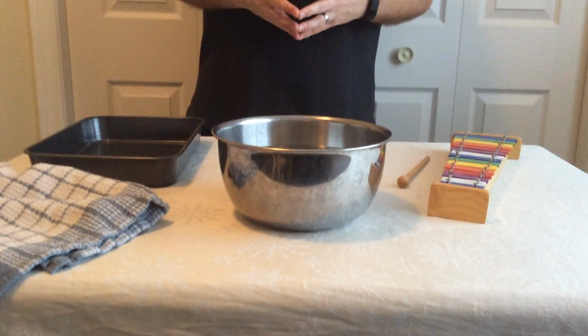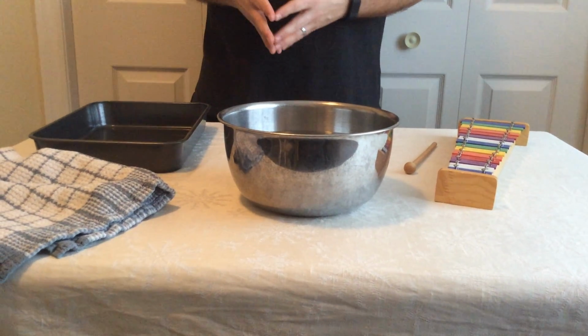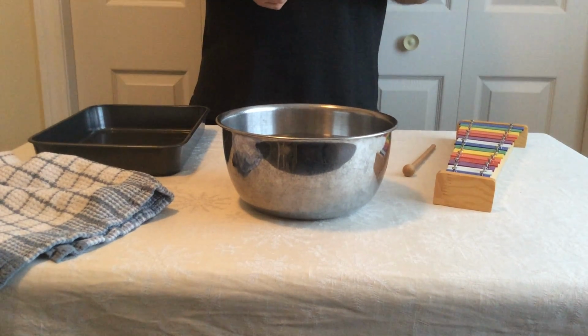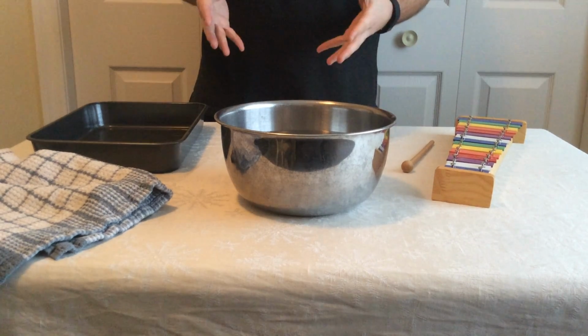All right, so you've completed all of the light stuff, and now we're going to move on to the sound objects. And what we know about sound is that it moves, it can be reflected and absorbed, it can be altered, and it's also caused by vibrations.